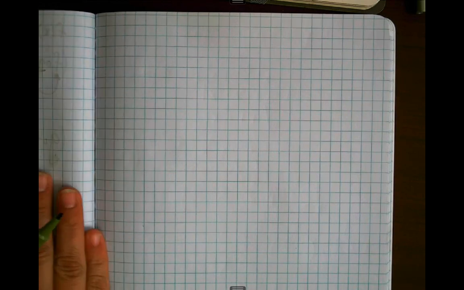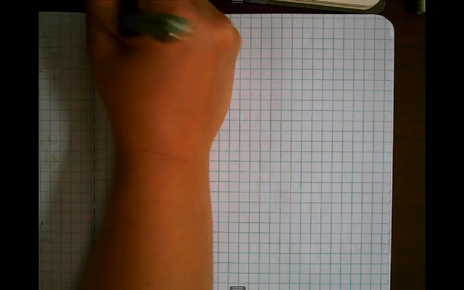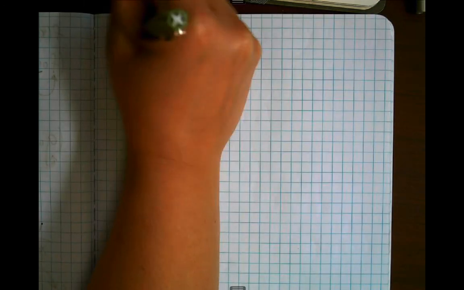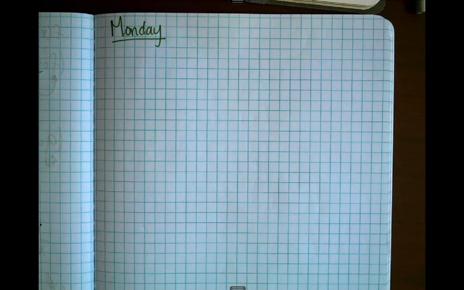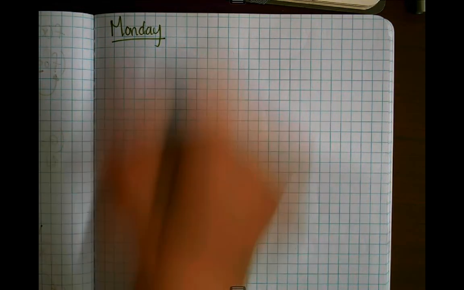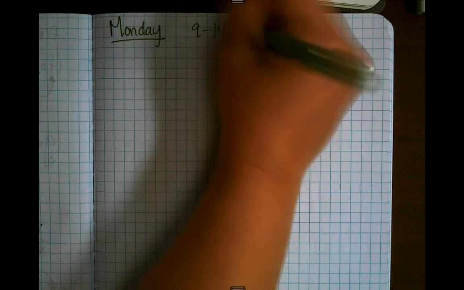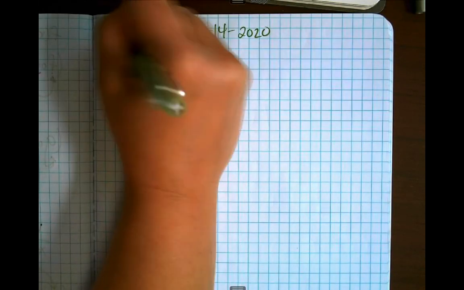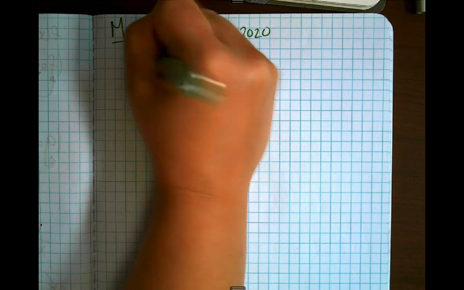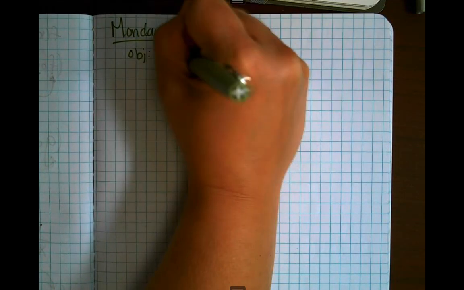So on the previous lesson, we talked about horizontal and vertical translations. Okay? And today we're going to talk about reflections on the x-axis and the y-axis. So most likely this is Monday. And it's the lesson for, let's see, it's the 11th, so 12th, 13th, 14th of 2020. The objective is, I'll put I will, because it's really about you.